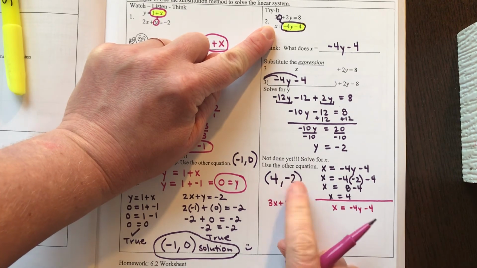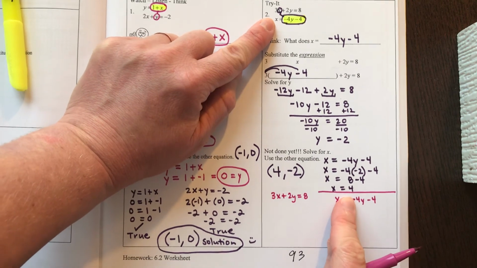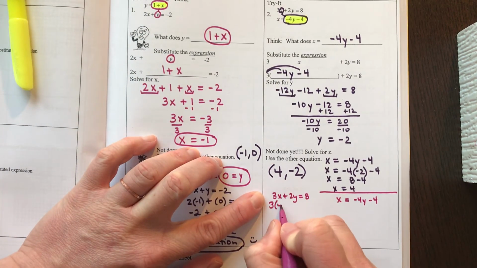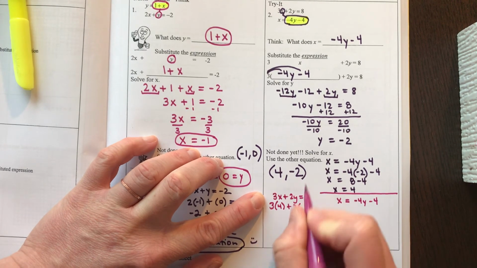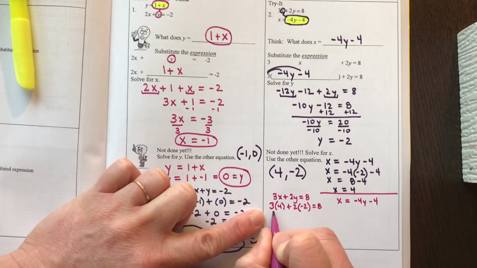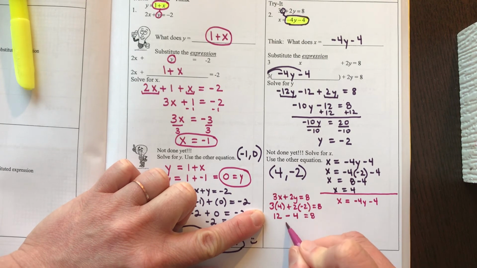So now I'm going to plug in both my x and my y to both functions and just confirm that what I did was correct. So 3 times my value of 4 plus 2 times my value of negative 2, will that equal 8? Well, 3 times 4 is 12. 2 times negative 2 is minus 4. Is 12 minus 4 equal to 8?